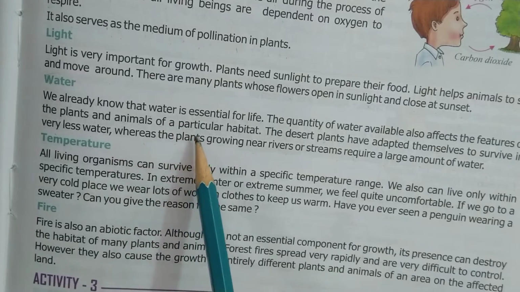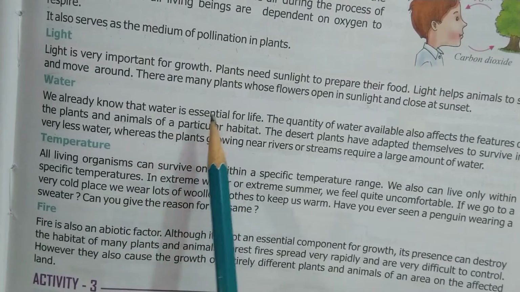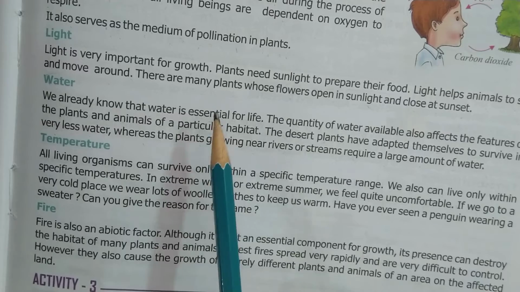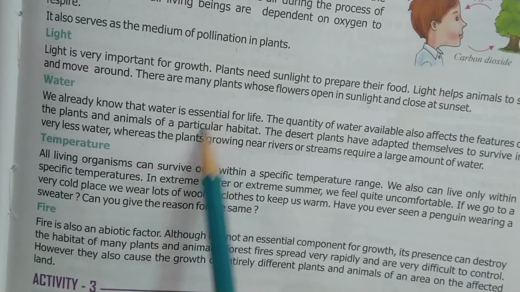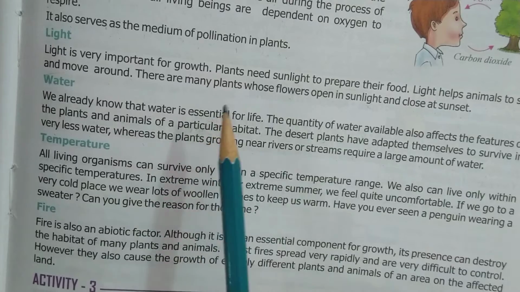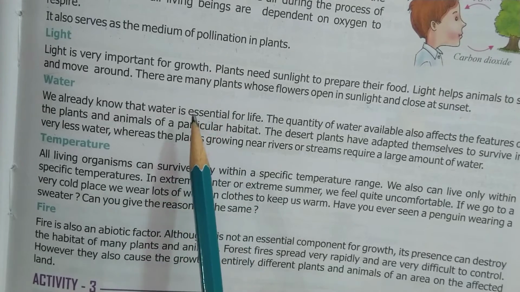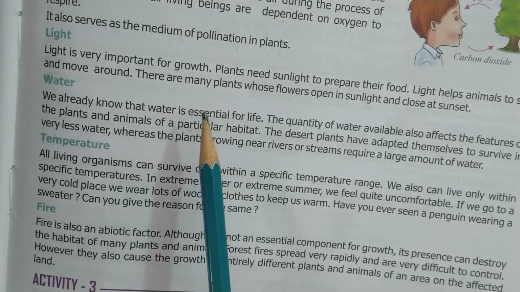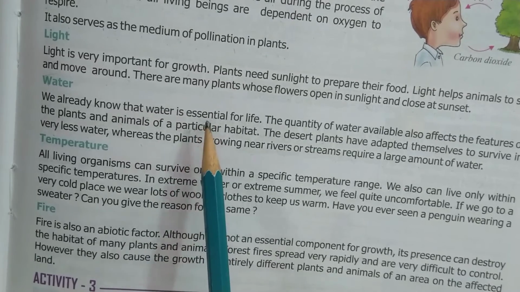Water is essential for life, and the quantity of water available also affects the features of the plants of that particular habitat. Desert plants adapt themselves to survive in very less water, whereas the plants which grow near rivers or streams require a large amount of water.